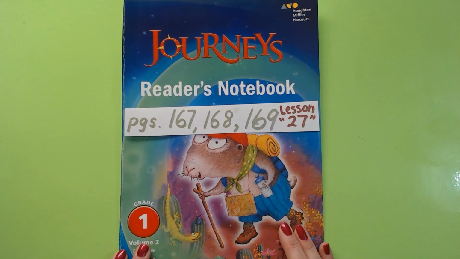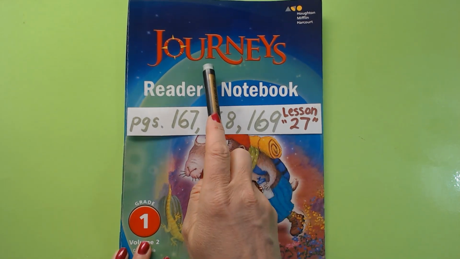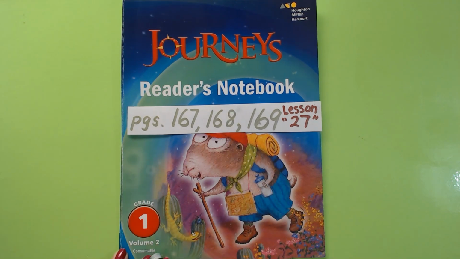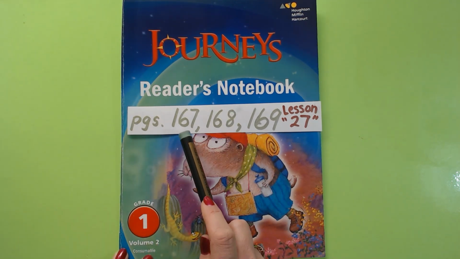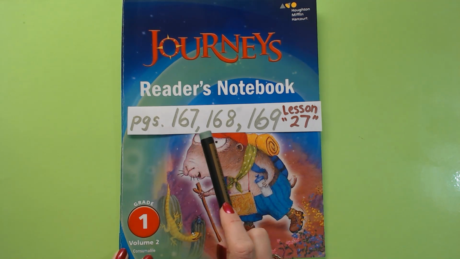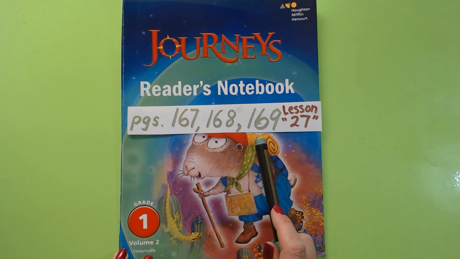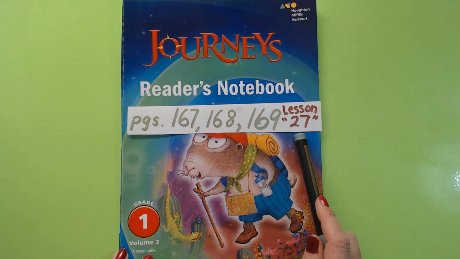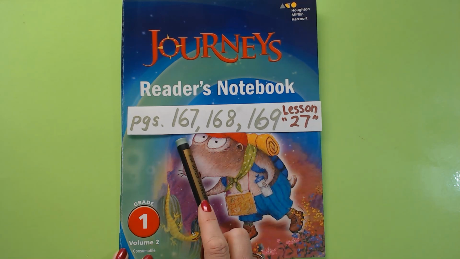Hi boys and girls, we're going to be doing practice pages in our Journeys Reader's Notebook. And this is grade 1, volume 2. Let's turn to page 167, where we'll also be doing pages 168 and 169. These are the first practice pages in our lesson 27 section. So turn to page 167.